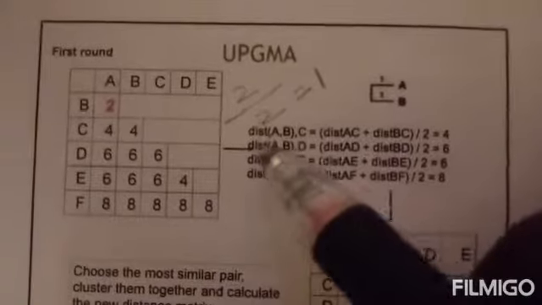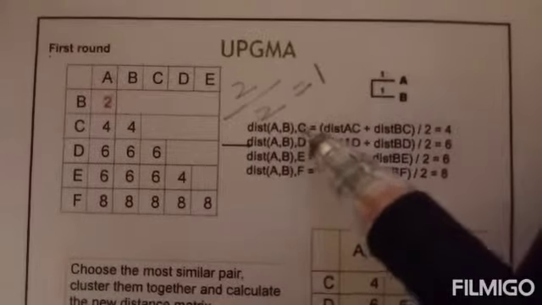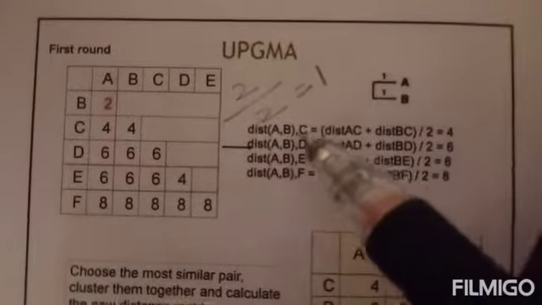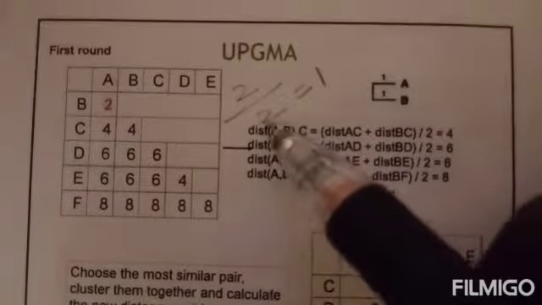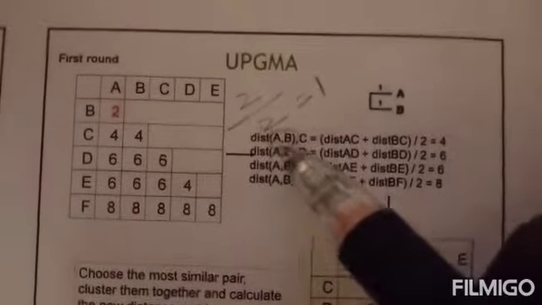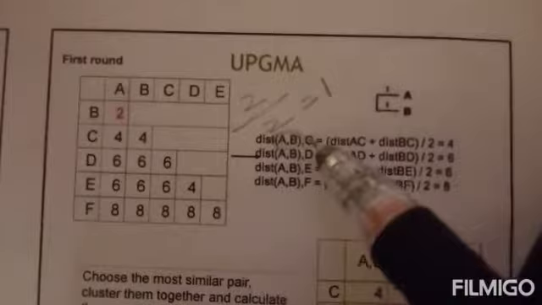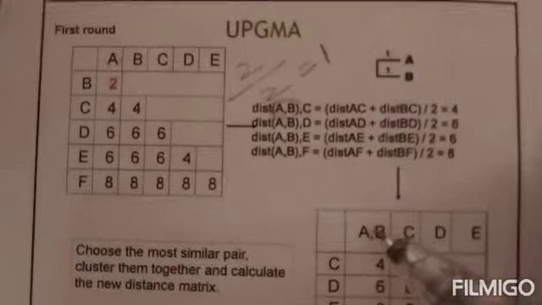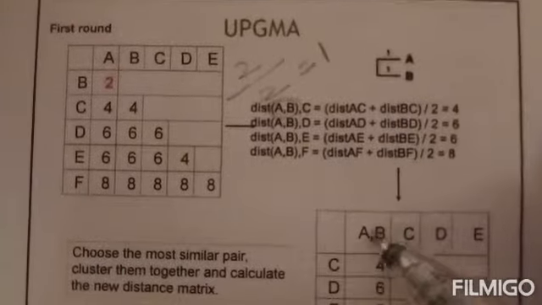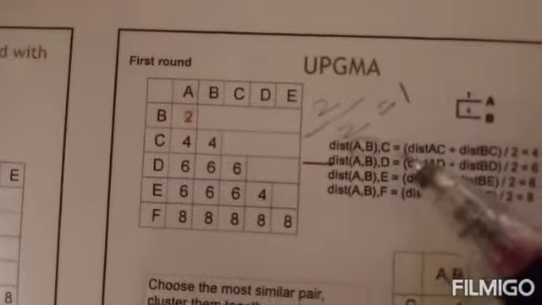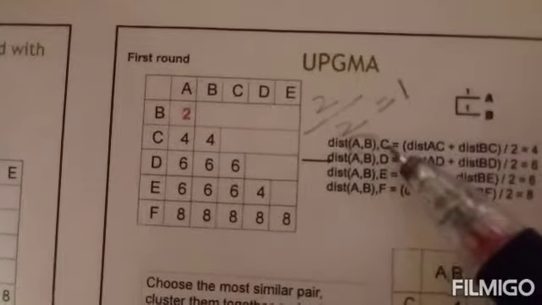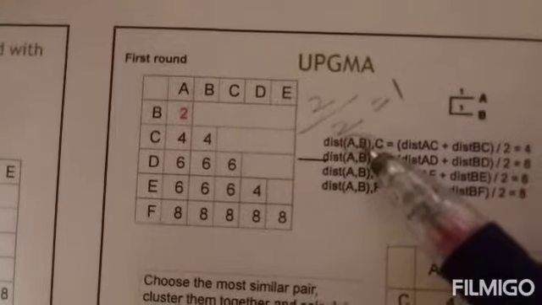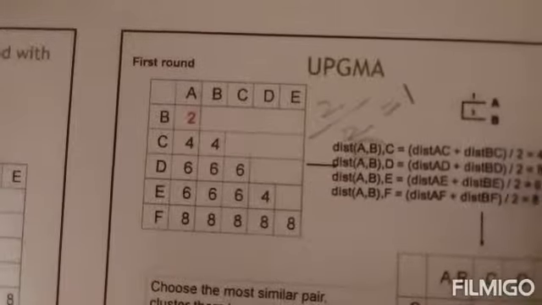Next, I'm going to calculate the distance of A comma B comma C. It means I'm going to group A and B, and compare the group with C: A and B to C, A and B to D, A and B to E, and A and B to F. So A and B to C is nothing but the distance from A to C plus the distance from B to C, divided by 2.